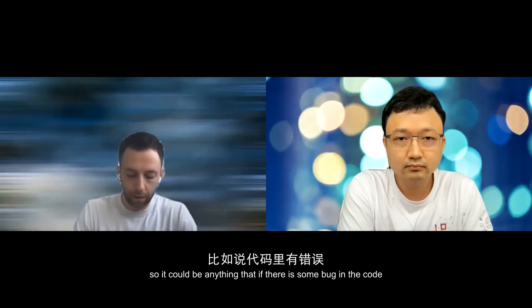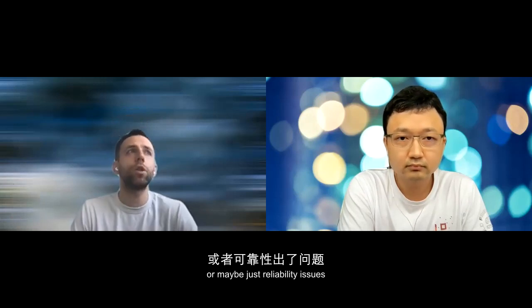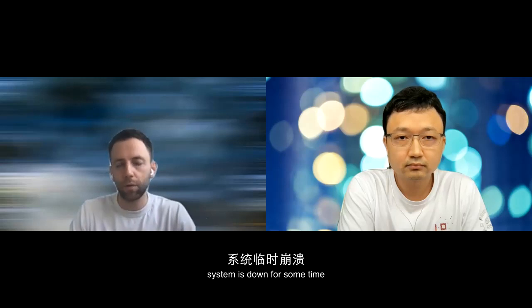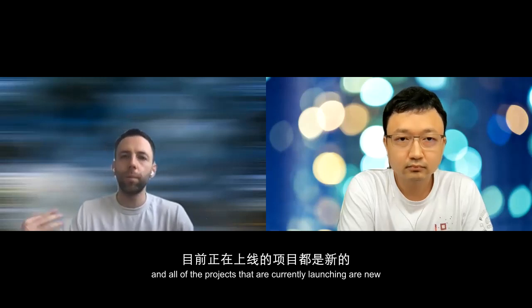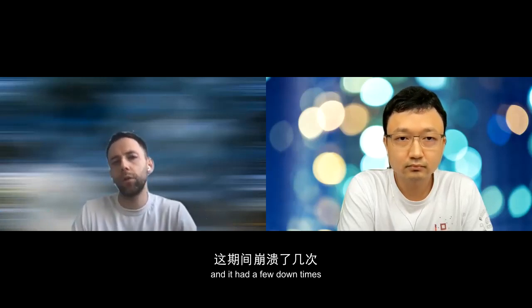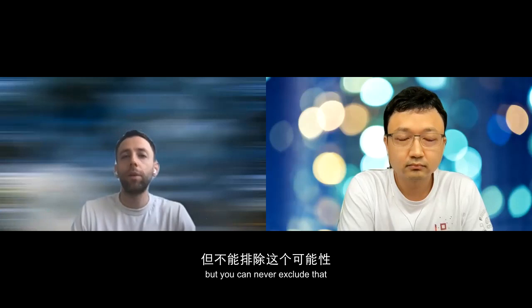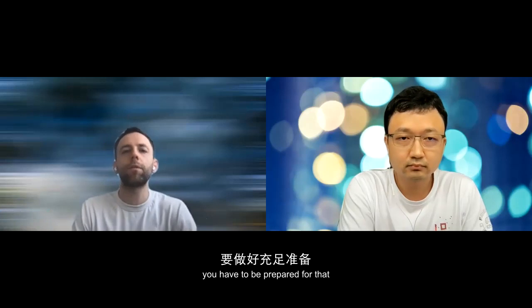It could be anything: some bug in the code, a bug in smart contracts, or maybe just reliability issues, where something goes wrong with consensus or with servers and the system is down for some time. It will diminish the trust in these technologies. And all of the projects that are currently launching are new. We have zkSync version 1 running in production for 1 year, and it had a few downtimes. We never had any security incident. We are very, very careful about security, but you can never exclude that. The tail risk always remains, so you have to be prepared for that.